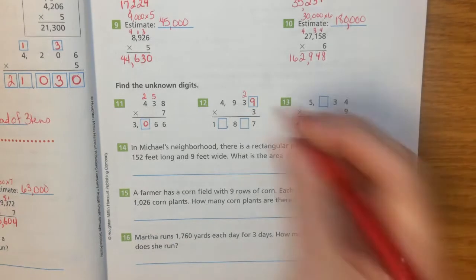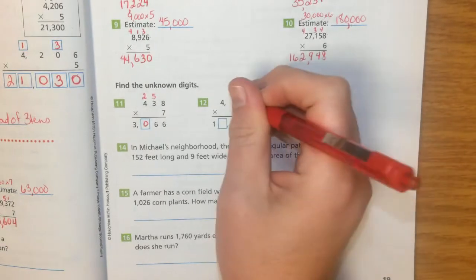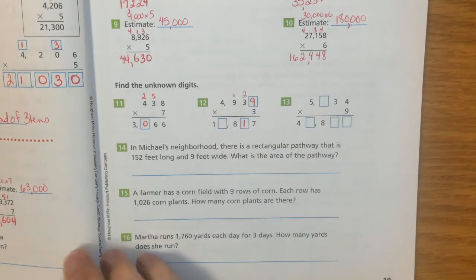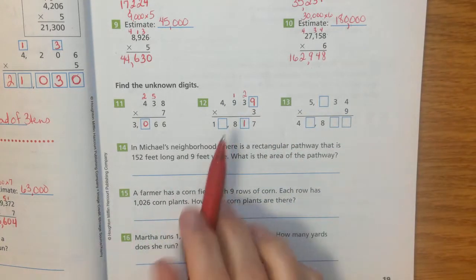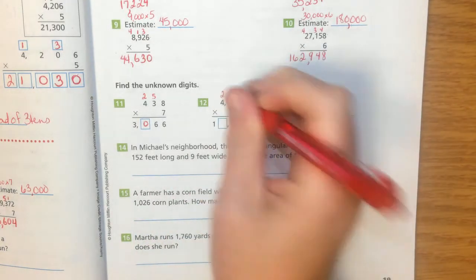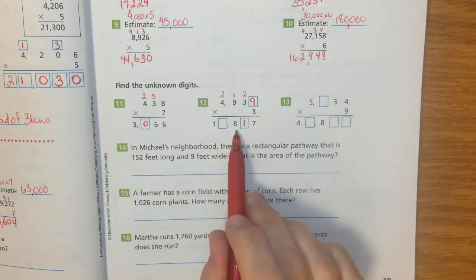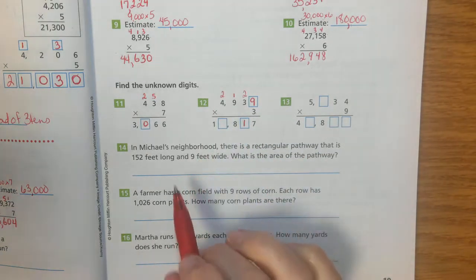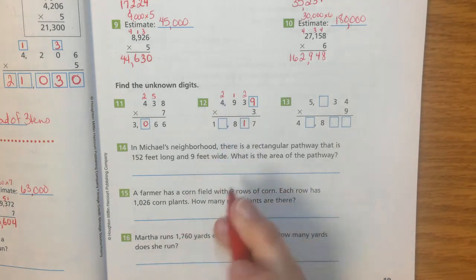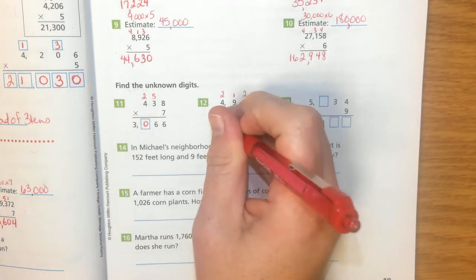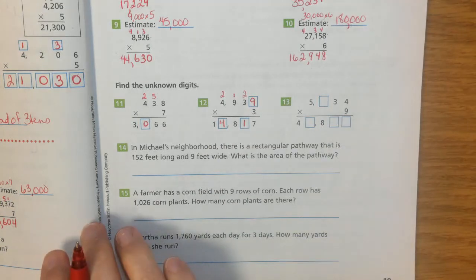Plus 2 is 11. So I put a 1 there and I regroup the 1. 9 times 3 is 27. Plus 1 would be 28. So I put my 8. They already have it in the hundreds place and a 2 over the thousands. 4 times 3 is 12. 12 plus 2 is 14. So this one should be 14,817.